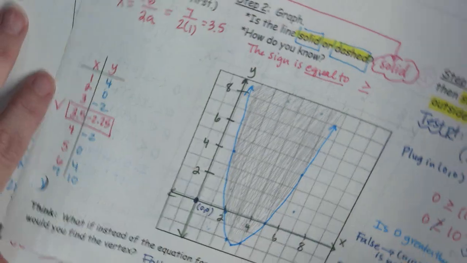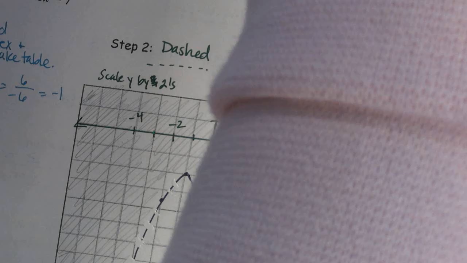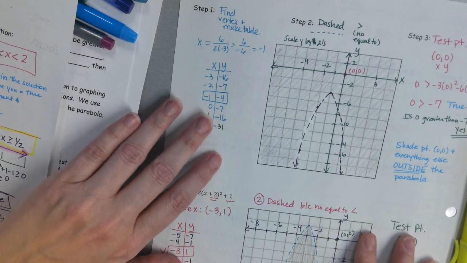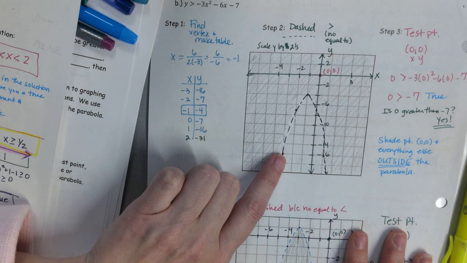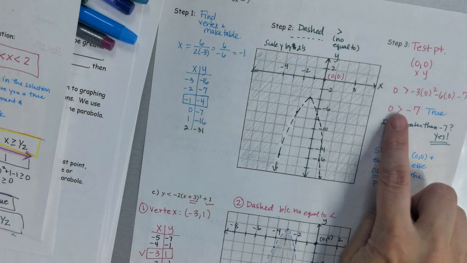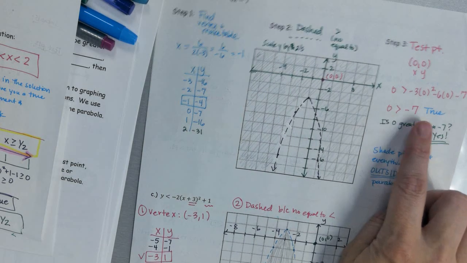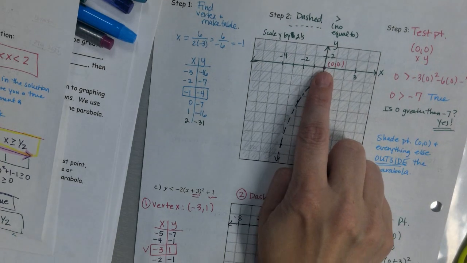All right, and then we're going to check. I just want us to check this part as well. So for part B, you had a greater than, which is why this should be dashed, so make sure that you use dash. When I did the test point for this one, it was true. 0 is bigger than negative 7. So if it's true, I have to shade where 0, 0 is.